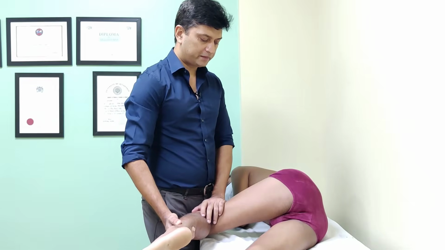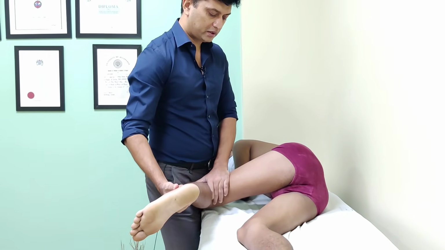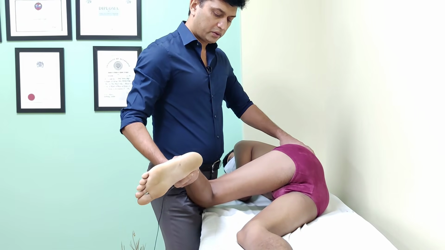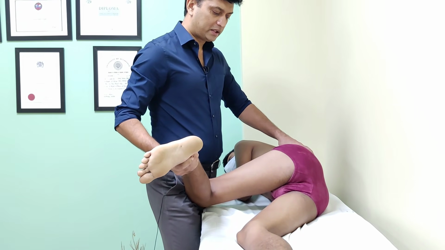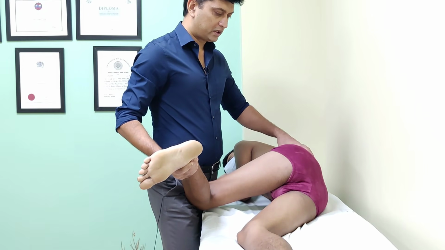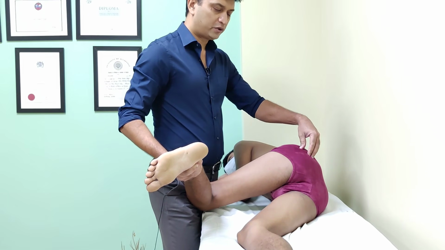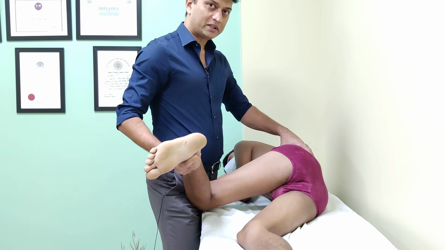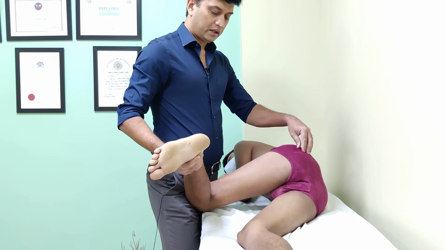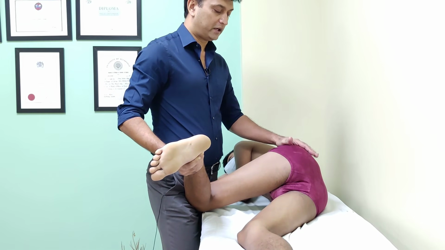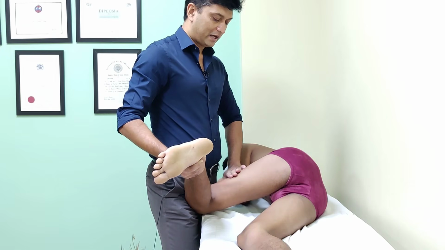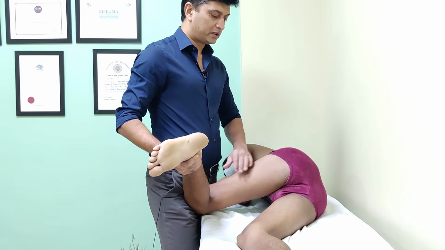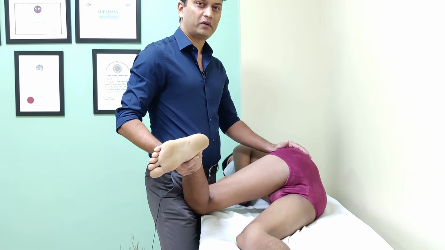Then you slide to adduction, and then in this position try to do internal rotation. Now you put one hand on the pelvis so that the pelvis doesn't move. So you do internal rotation as much as the patient can tolerate. What we are doing in this position is stretching these external rotators. And if the sciatic nerve is compressed there, and it reproduces the patient's symptoms in this position, then that is a positive FAIR test. So FAIR means flexion, adduction, and internal rotation. This is how you do the FAIR test, and if it reproduces the patient's symptoms, that is a positive test for Piriformis Syndrome.